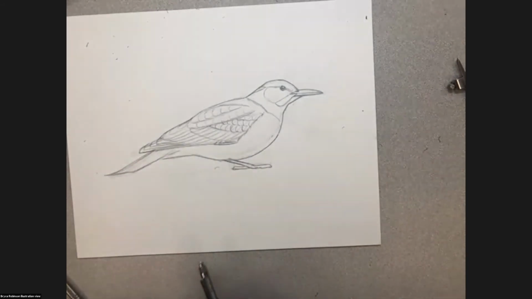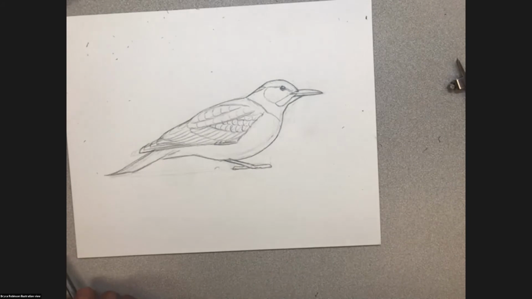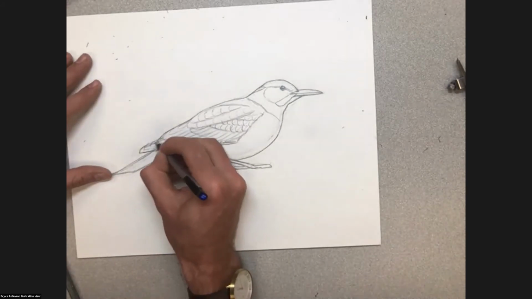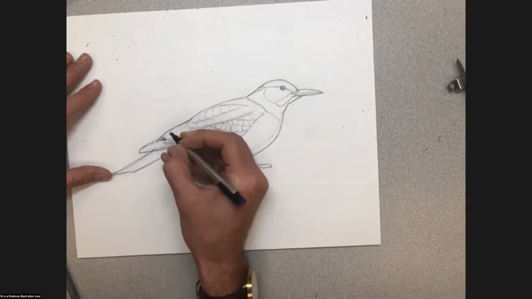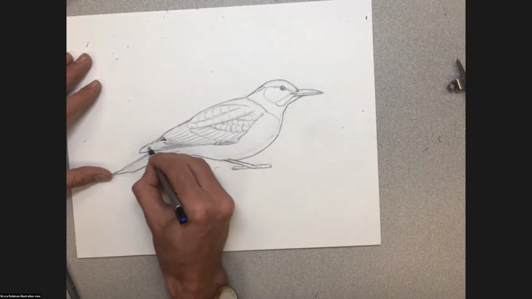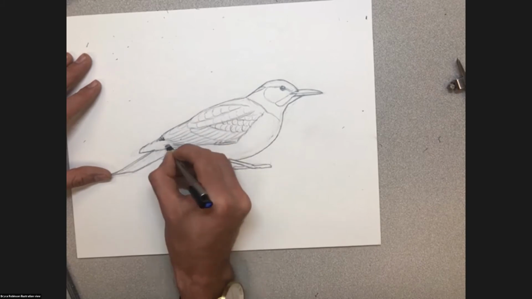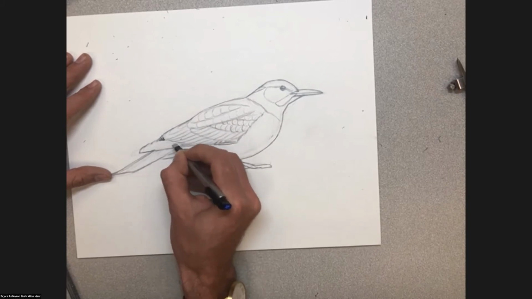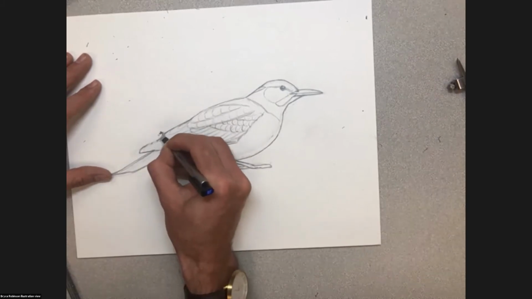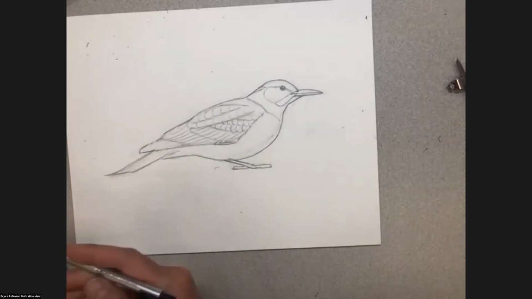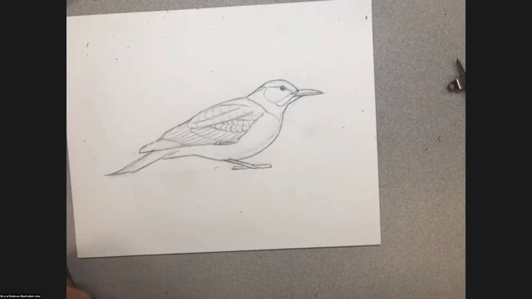So the other thing, I'm sure you all know from identifying birds, that the number of primaries that you can see projecting from the wing can help with some species IDs. So in all birds, you should pay attention to those types of details to make sure that it's correct.